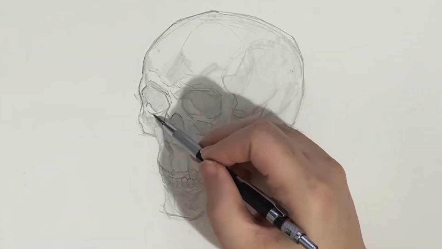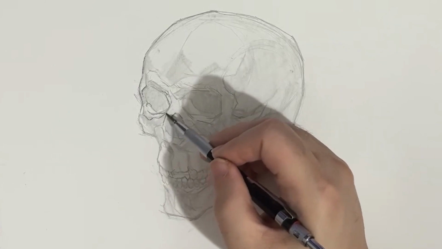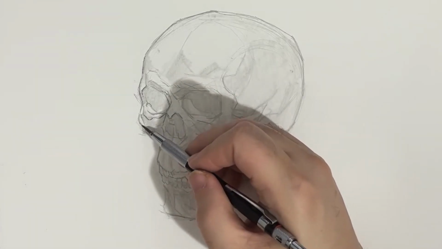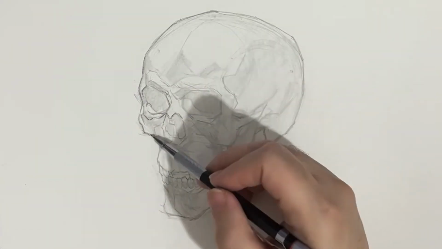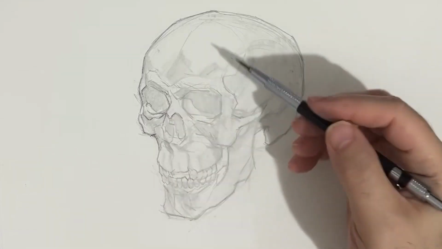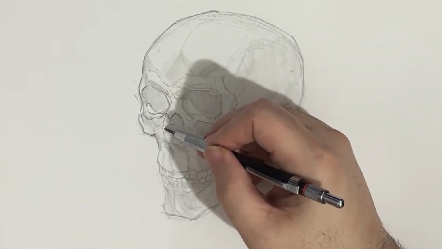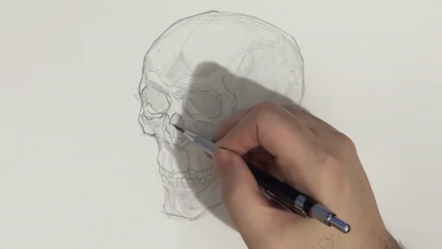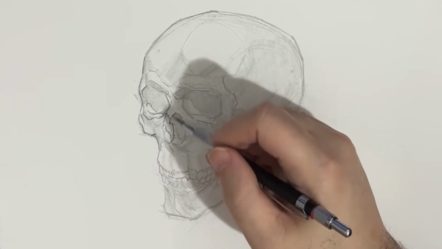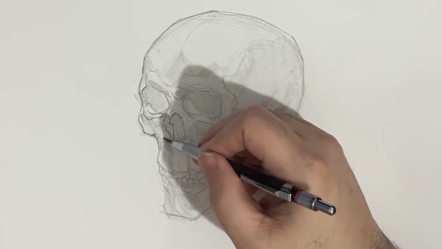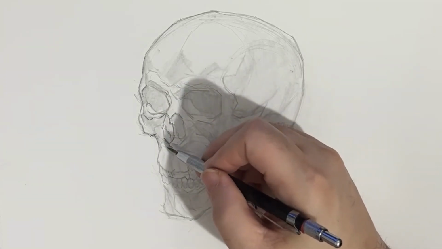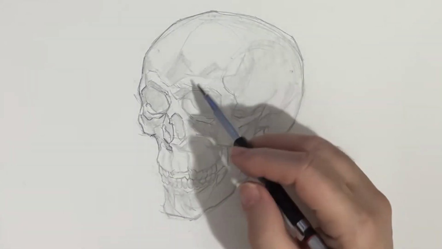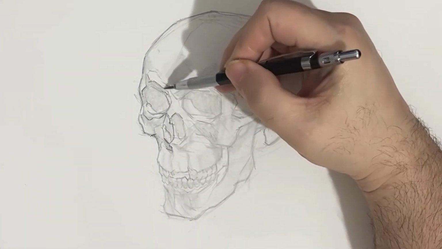I had to look for the major shapes. I wouldn't break down the spinal cord into every little piece. I'm not doing a medical illustration. I'm trying to figure out the big shape of the pelvis, the rib cage, the skull, trying to figure out the arms.